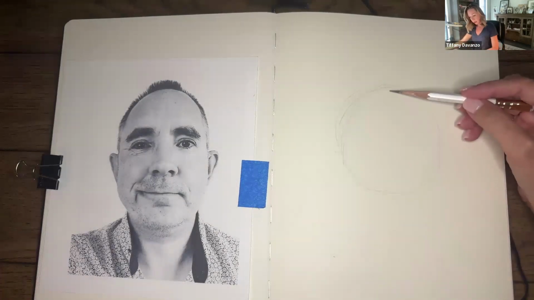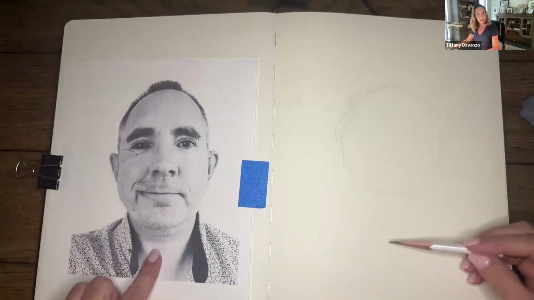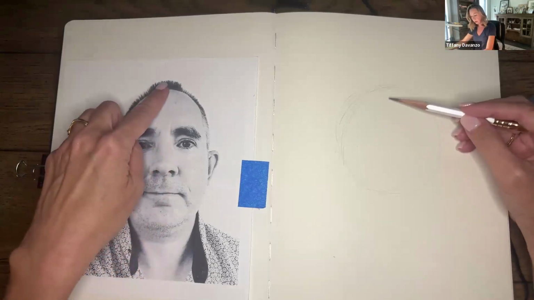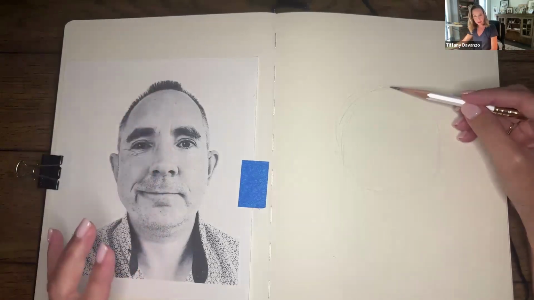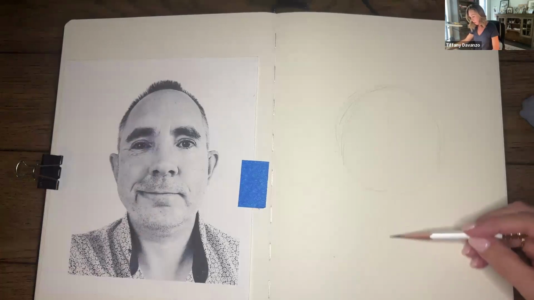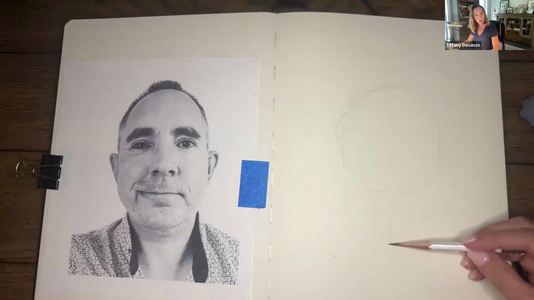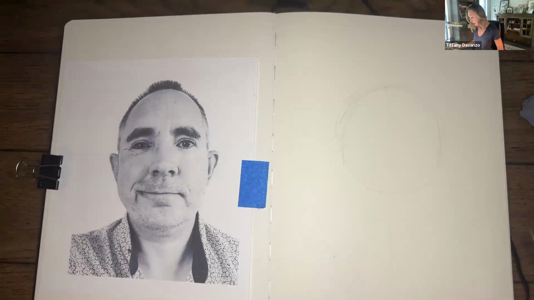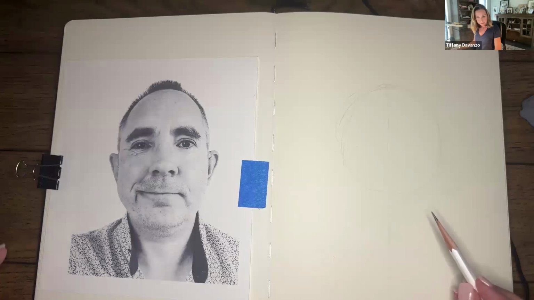And then we have a nice midline subject here. He's looking nice and straightforward at us, which makes it a lot easier. I'm just gonna drop a little line down, just straight down the middle. Again, I'm drawing as lightly as possible because I may need to erase these lines. Okay.